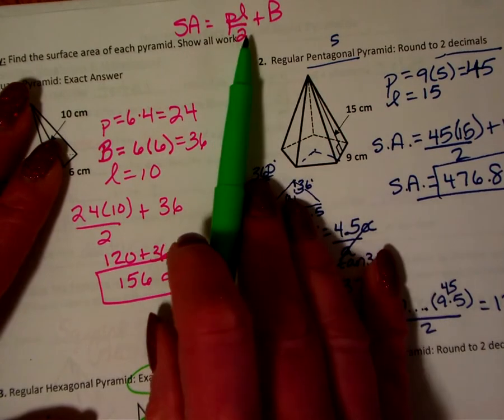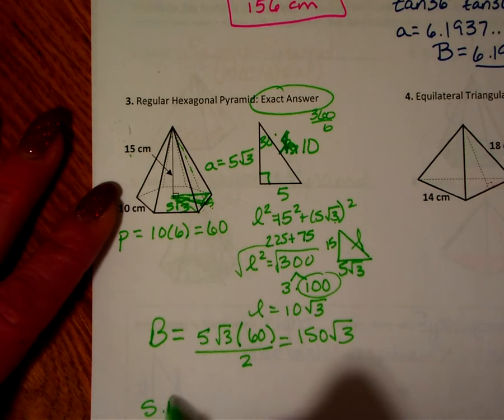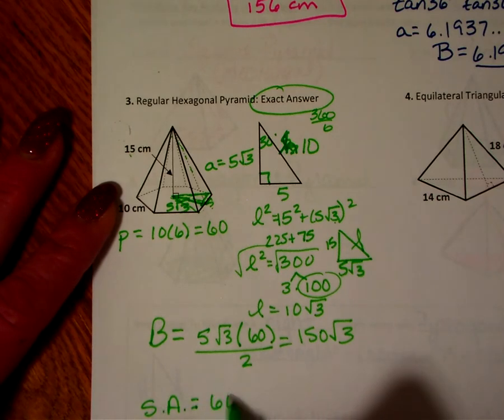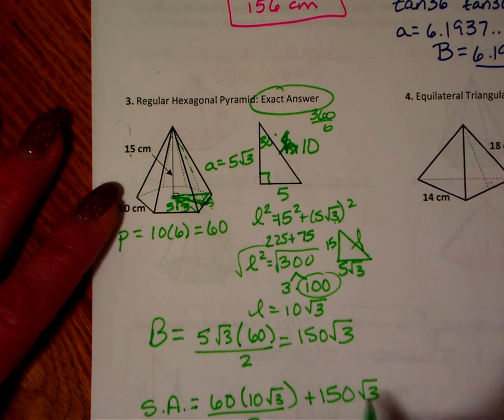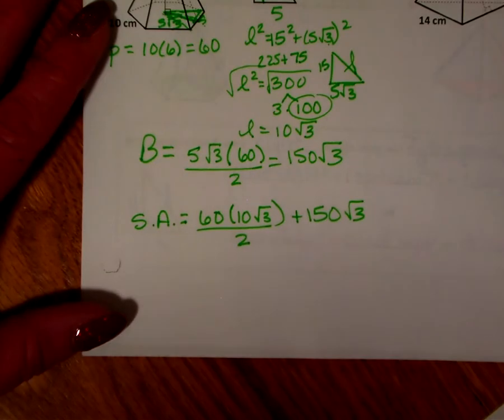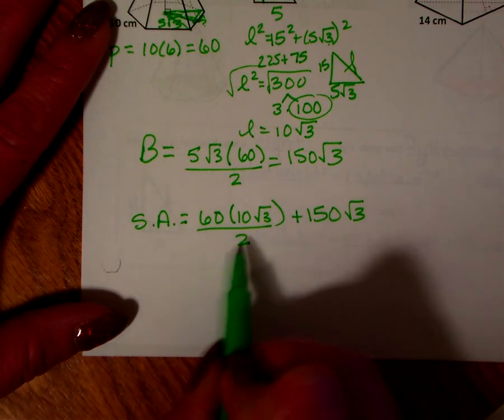Okay, so go back to your formula, P times L divided by 2 plus the base. Simplifying this, 60 times 10 divided by 2.